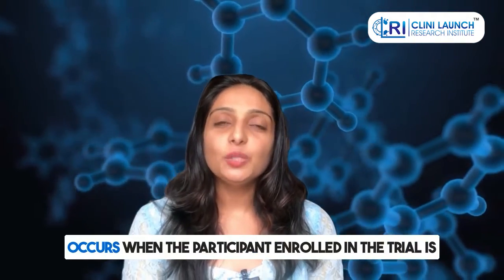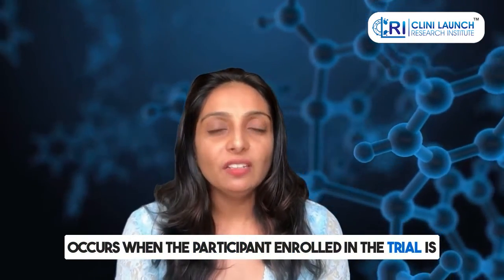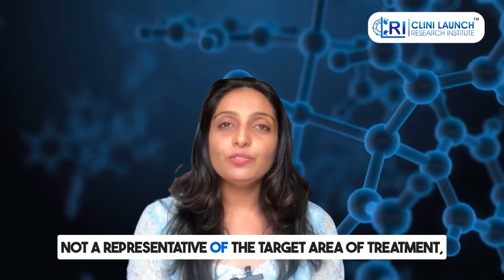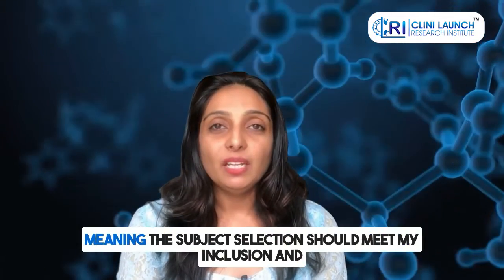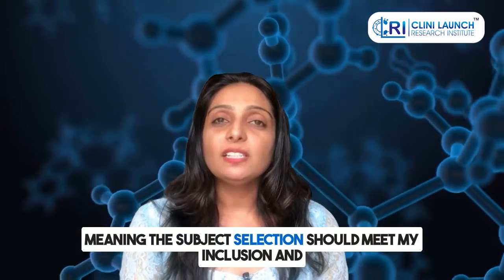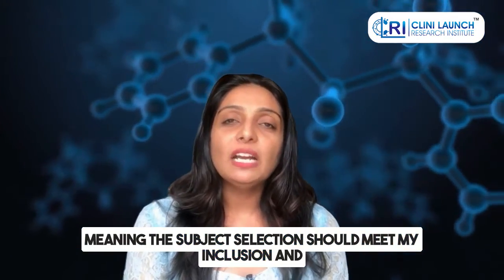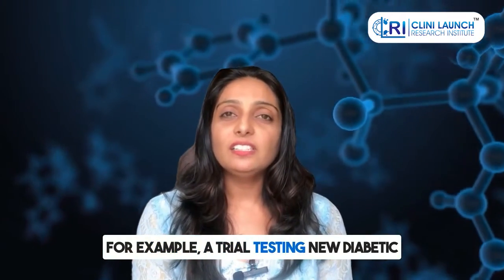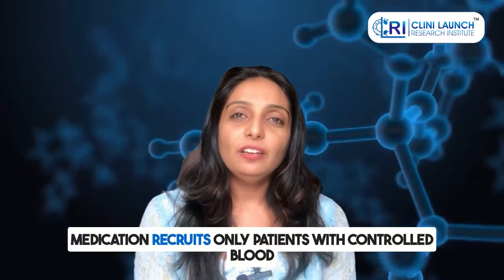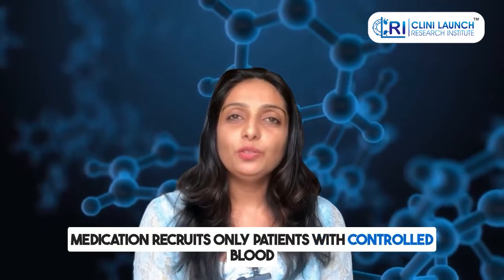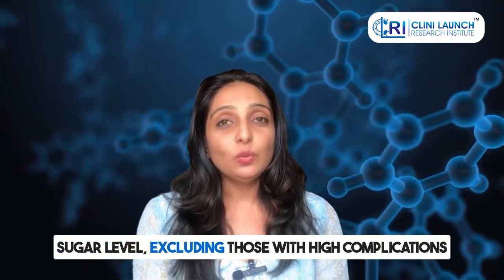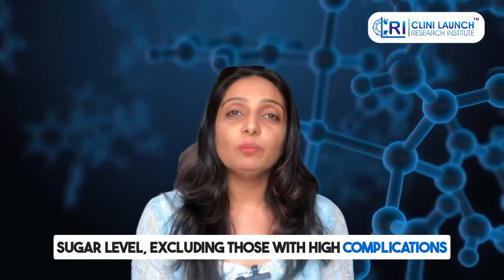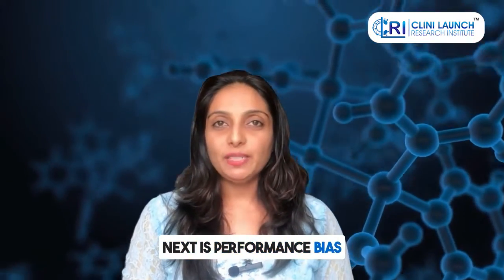Selection bias occurs when the participants enrolled in the trial are not representative of the target population of treatment, meaning the subject selection should meet my inclusion and exclusion criteria for the study. For example, a trial testing a new diabetic medication recruits only patients with controlled blood sugar level, excluding those with high complications.